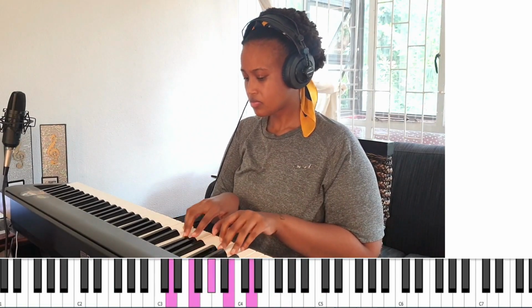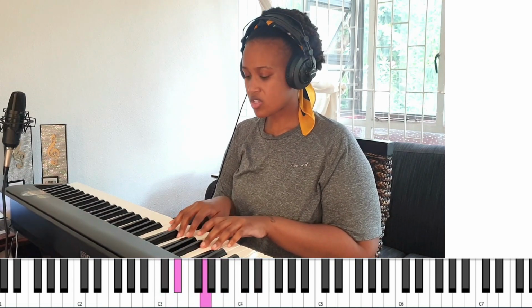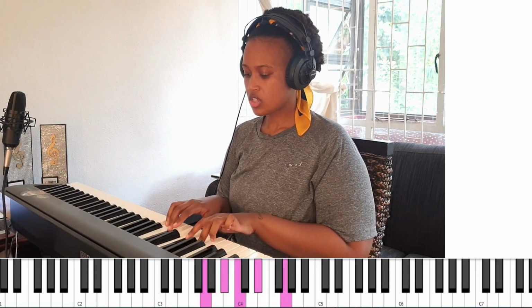I mean, C minor 7 uses exactly the same diminished. It's exactly the same chords as well. We're just starting and ending at a different place.